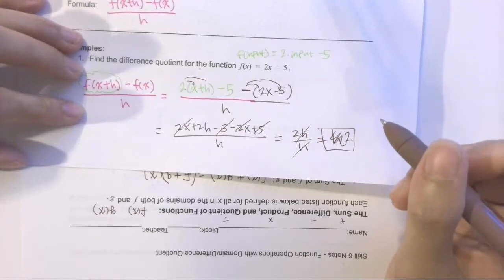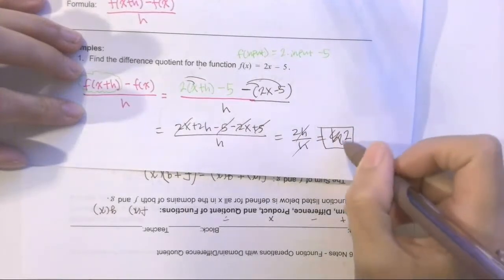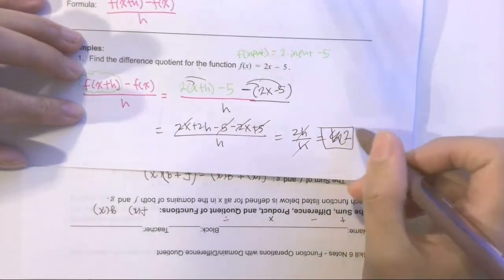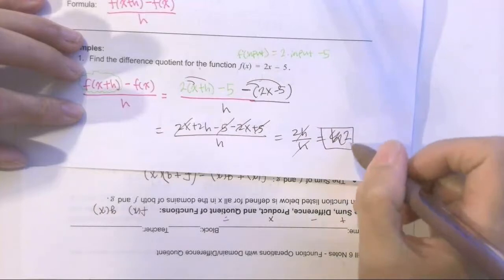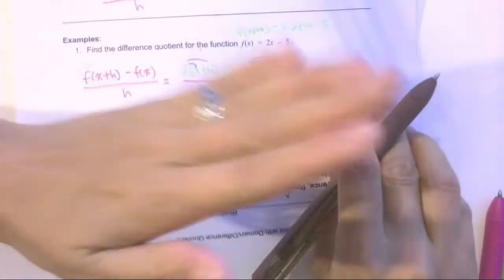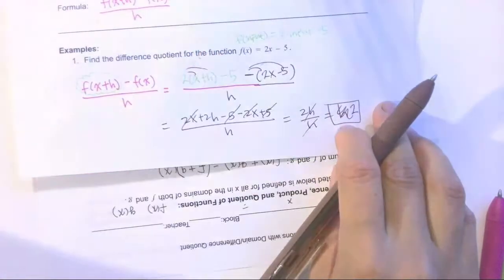So what does that mean? That means no matter what we're doing, the slope between 2 points is always going to be 2, which makes sense because they're linear. A linear line has a slope that's always going to be 2. So does it kind of make sense? Yes. All right, let's do one more example.